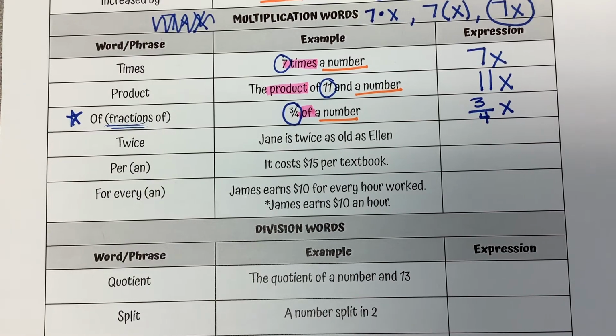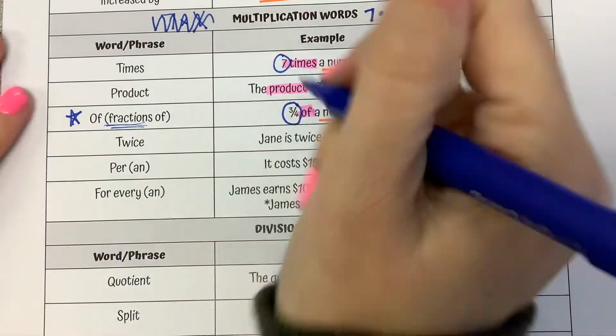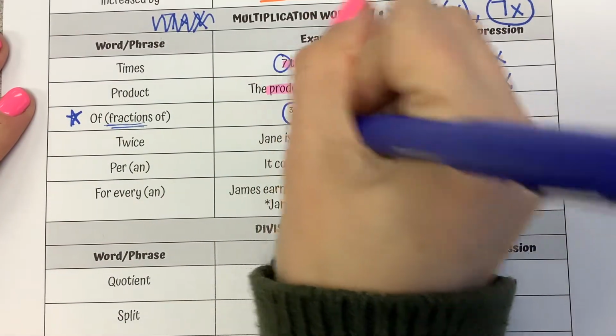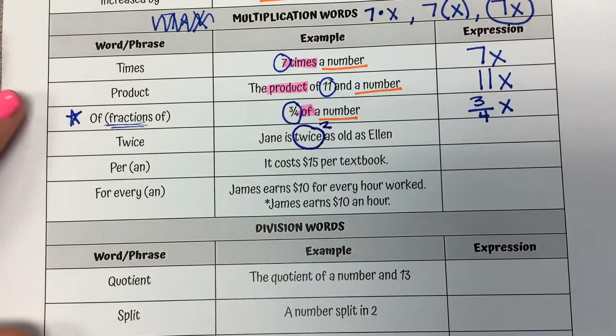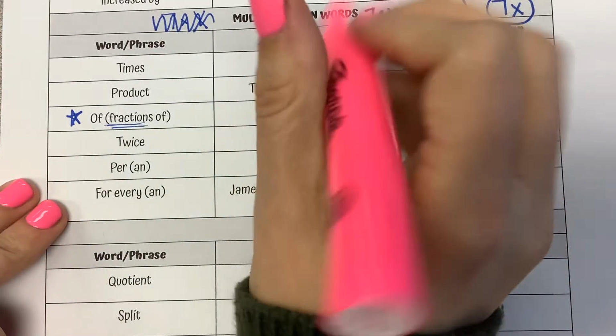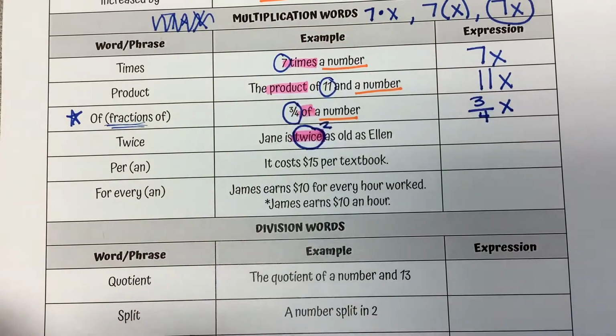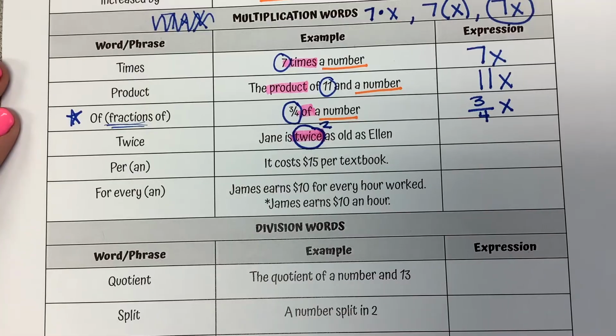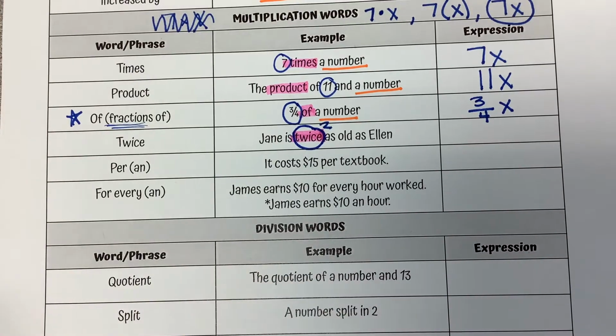Twice. This one can be tricky because guess what? Twice kind of means two things. I'm going to circle it because twice is telling me the number 2. But I'm also going to highlight it because it is also telling me the operation of multiplication. Then our unknown.